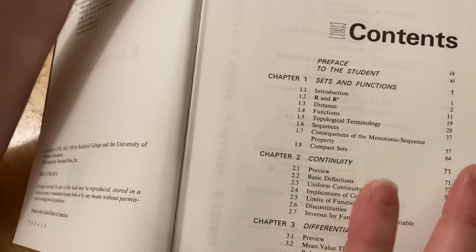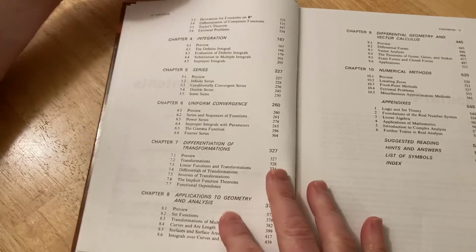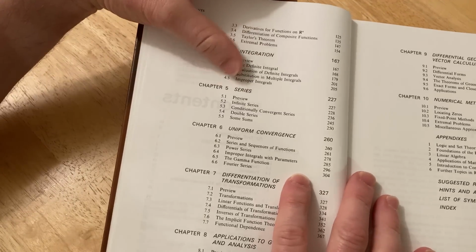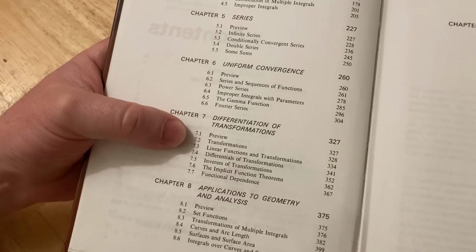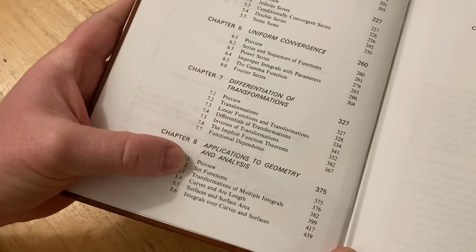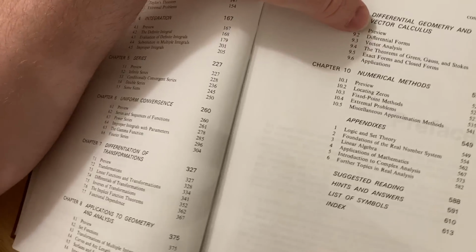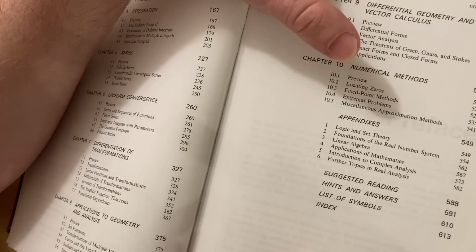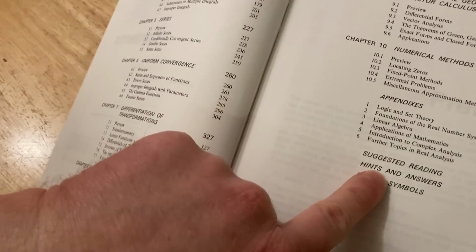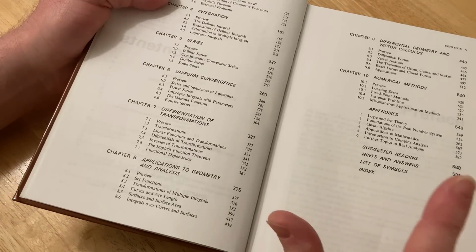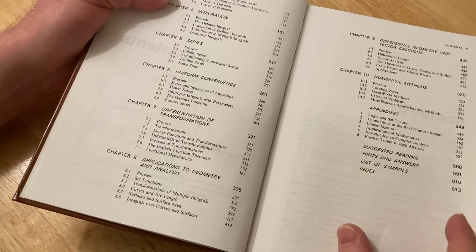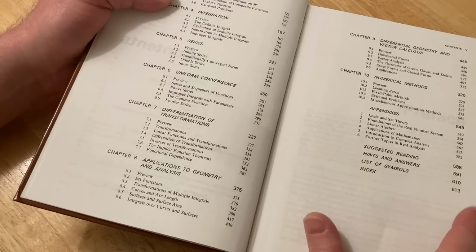Sets and functions, continuity, differentiation, integration, series, uniform convergence, differentiation of transformations, that's pretty cool, applications to geometry and analysis, differential geometry and vector calculus, numerical methods, and then some appendices. There are some hints and answers, but honestly, it'd be better if they had all the answers. Again, I've done a lot of the exercises from this book.